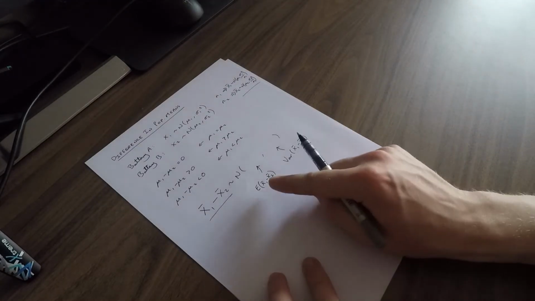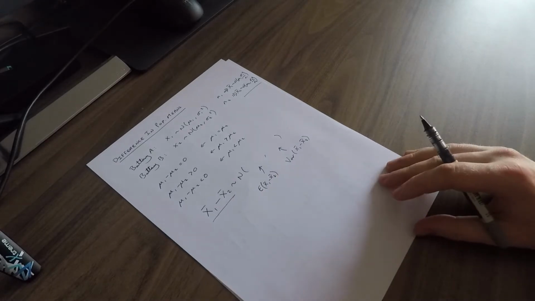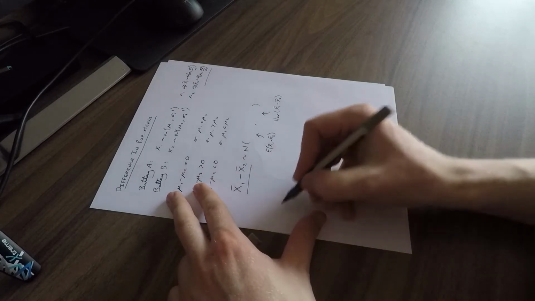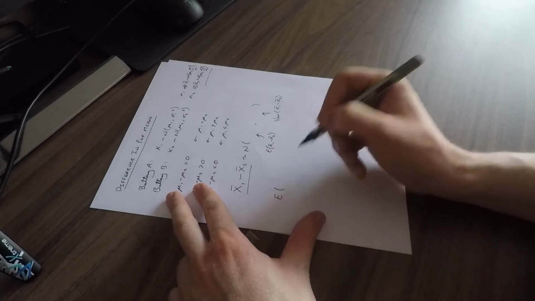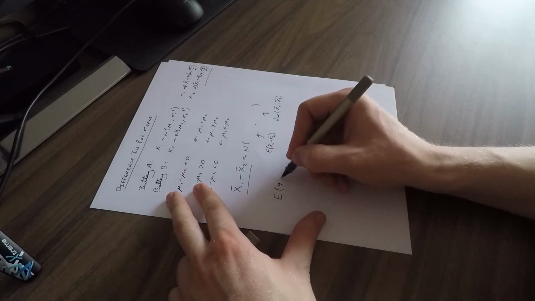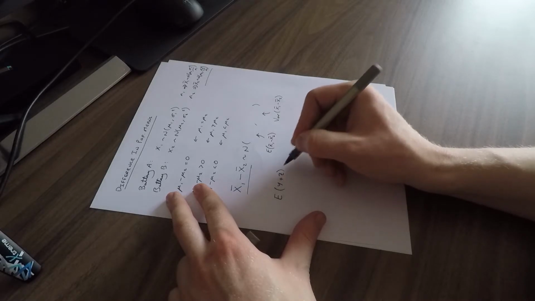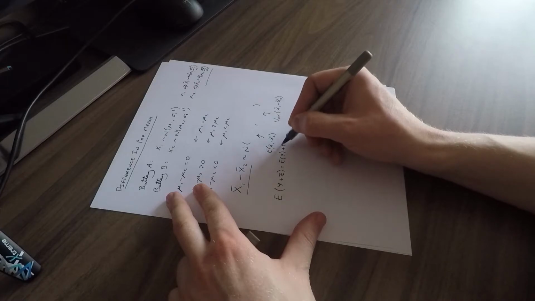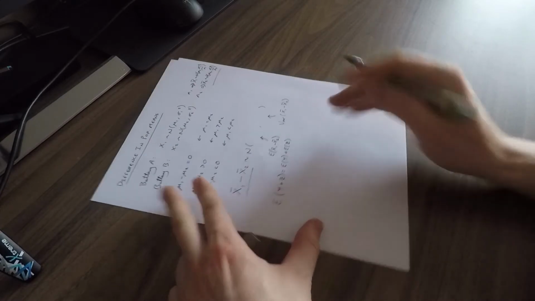What would the expectation of x1 bar take away x2 bar be? Well, fairly obviously, I've given you a formula before. If I said to you, the expectation of y plus z should be equal to the expectation of y plus the expectation of z. Okay, so this will come in handy.